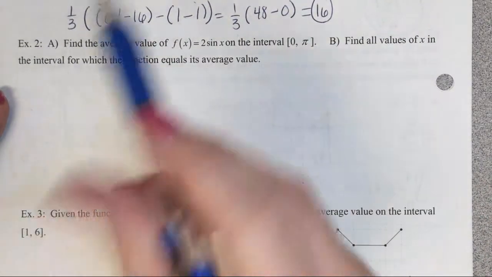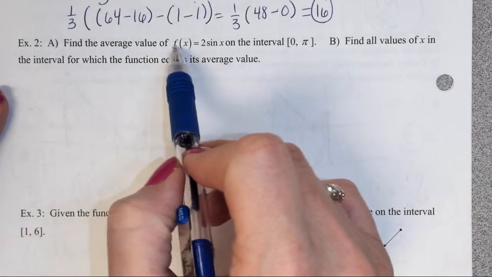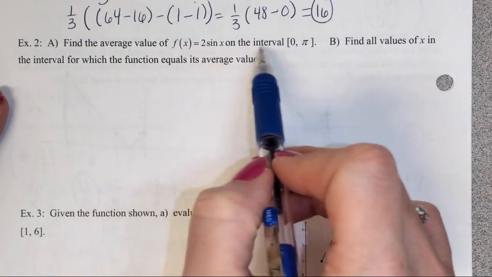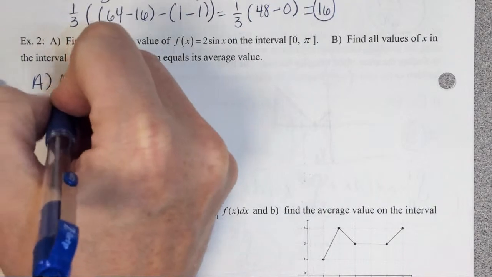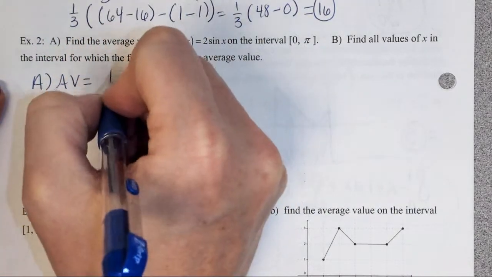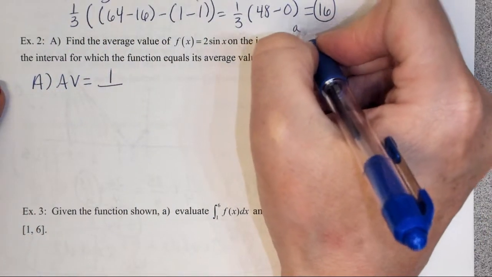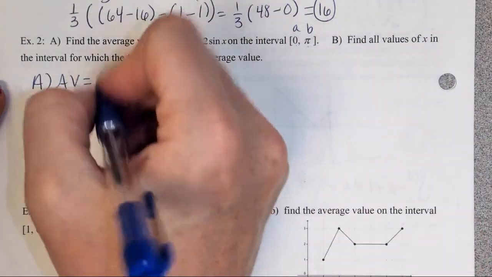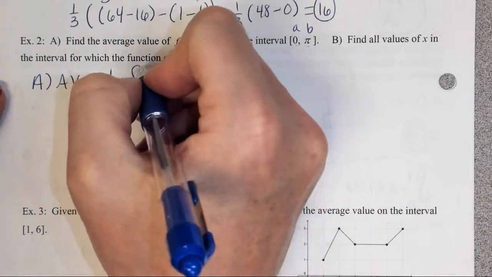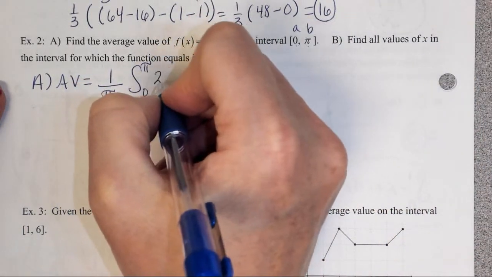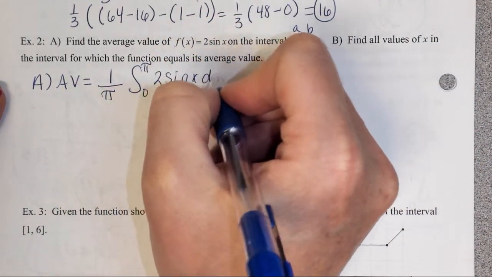Let's do the next one. Find the average value of y equals 2 sine x on the interval from 0 to pi. All right, so then in part A, to find our average value, it's 1 over, here's my a, here's my b minus a is just pi, times the integral, here's my a, here's my b, of 2 sine x dx.